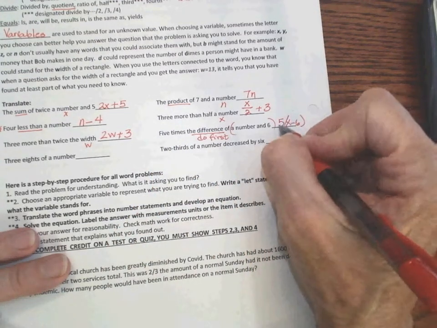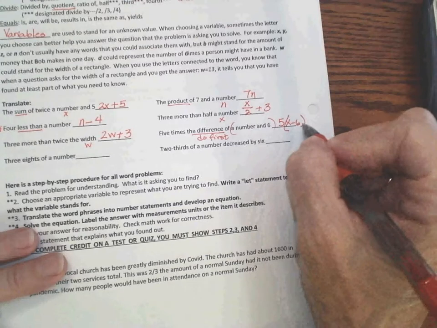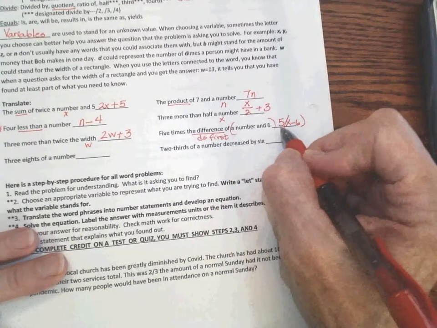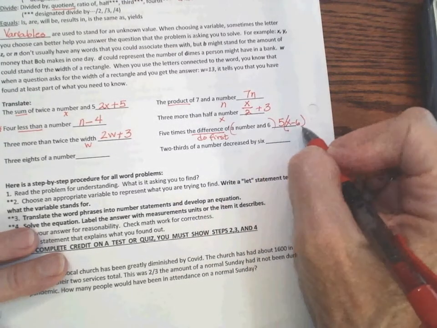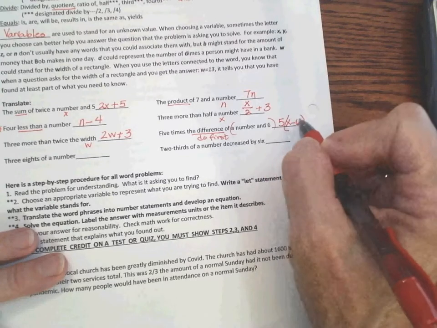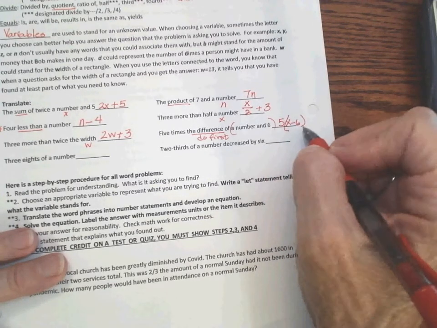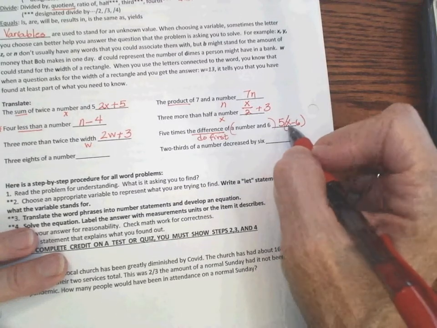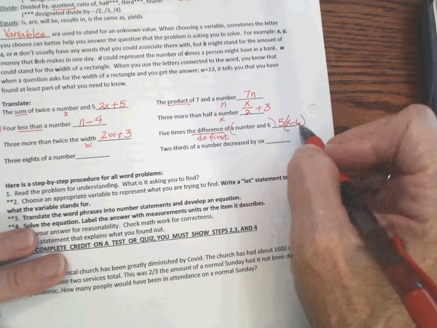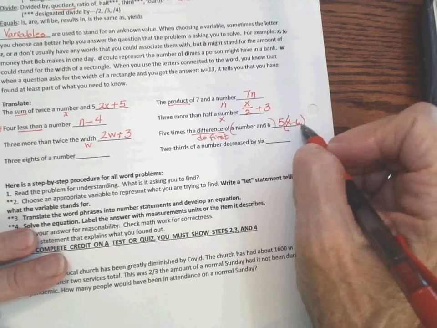And then now I can go back and do times 5, which is multiply it times 5. So when we do that, we're going to put the 5 on the front of it. So this expression would be translated to be 5 and then parentheses. So you're going to multiply times this difference. So it has to have parentheses on it. Otherwise, you'd only be multiplying the 5 times the x, and the 6 would be left out.